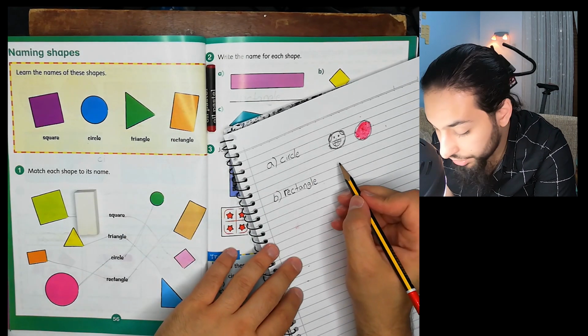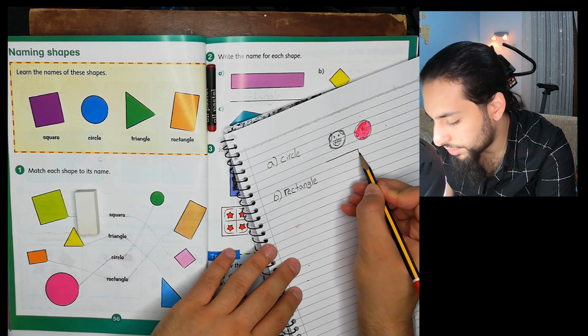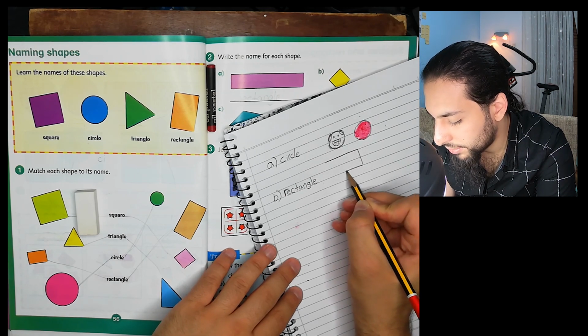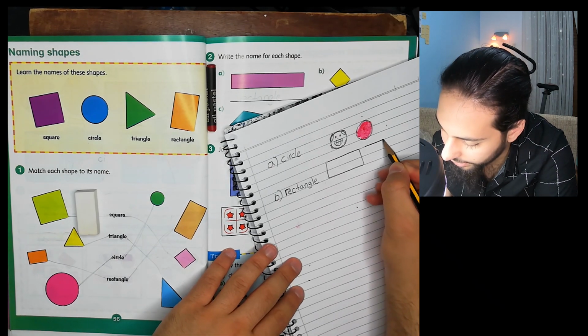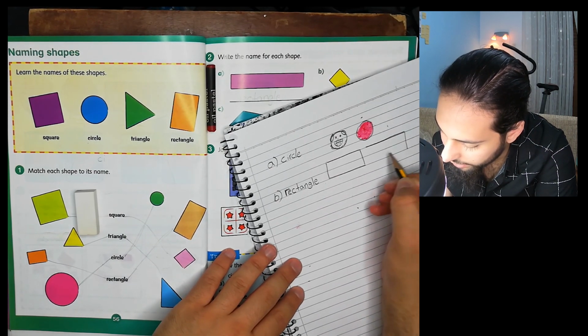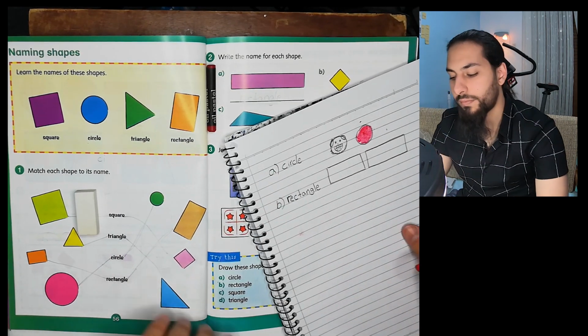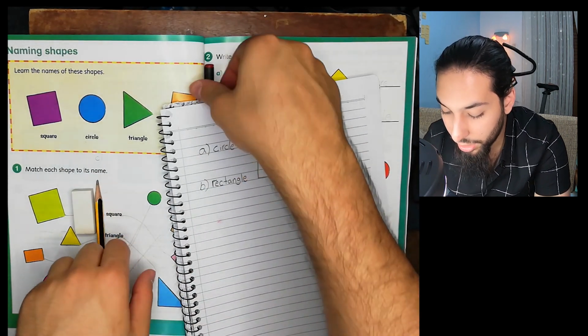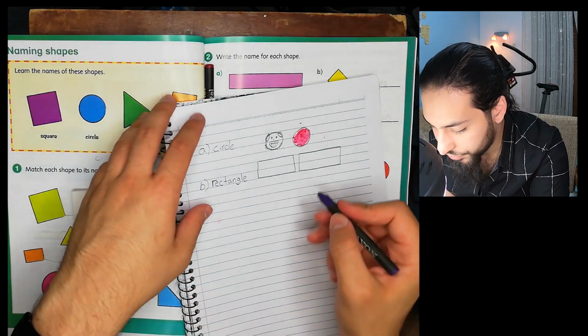Now I'm going to draw two rectangles again, very slowly, just so it looks nice. Okay, that's correct. Another rectangle. Now I'm going to color one, just like I did the last one. I have purple, so I'm going to use purple.